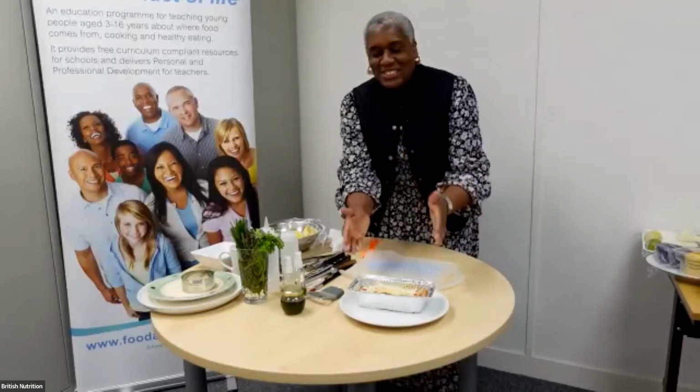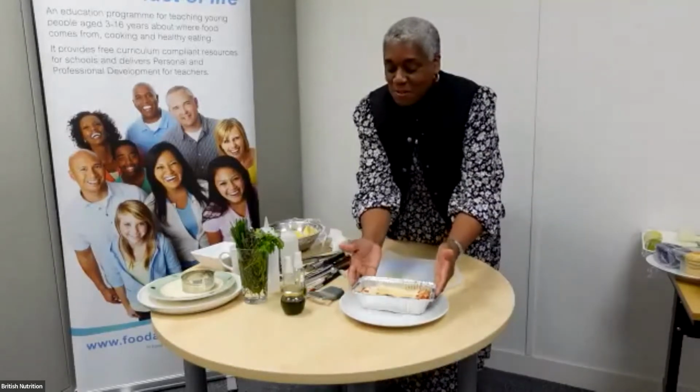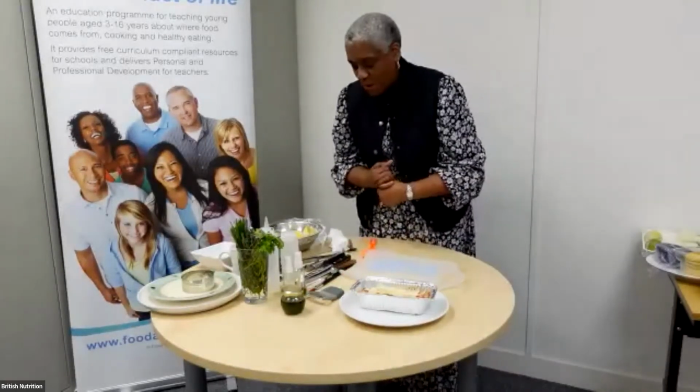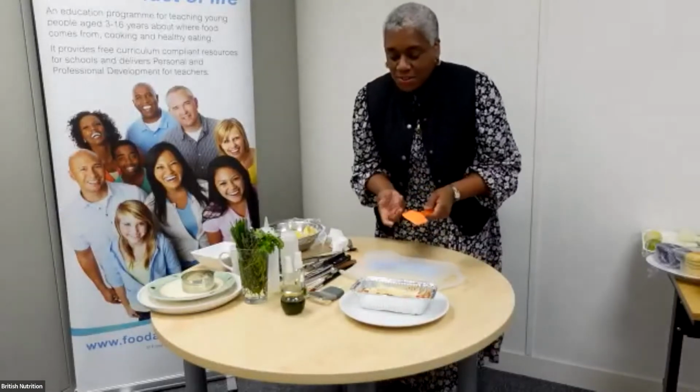And so I'm going to try and show a nice way of doing this. So this was something that I just picked up at the supermarket, and I thought, what can I do with it?